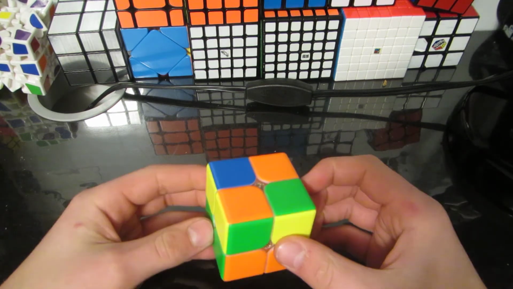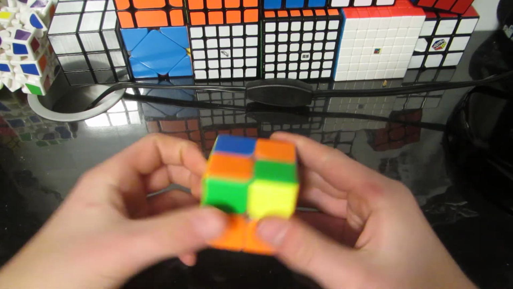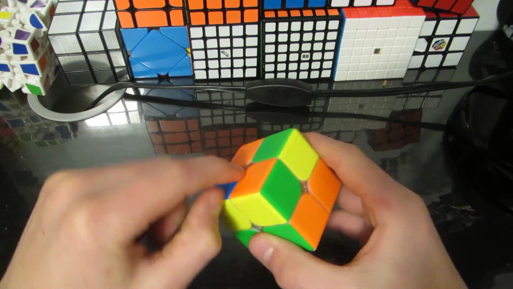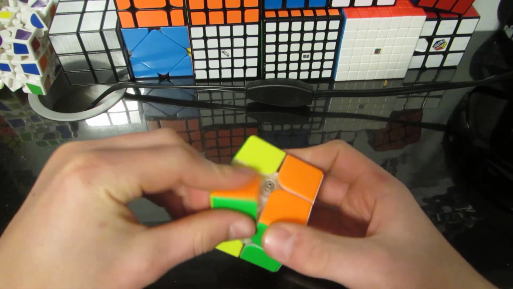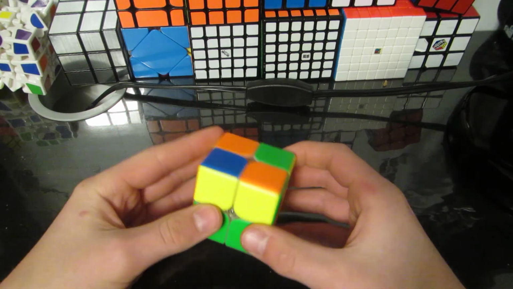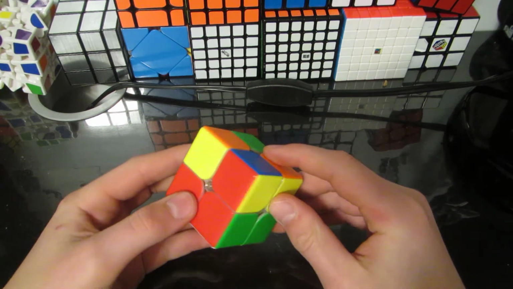So what you do with the corners is you find the solved piece. Like this piece is considered solved because it's a yellow, green, and orange piece. So if you just flip that once, it's solved. Don't go corner twisting your 2x2. I'm just doing this for the purpose of the video. But that's in the right spot, so we're going to consider that solved for now, okay?